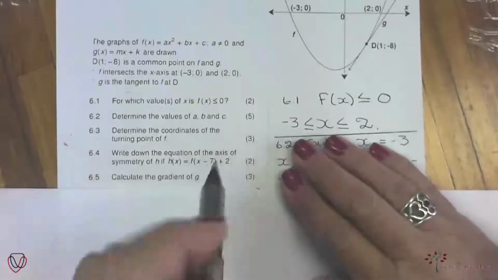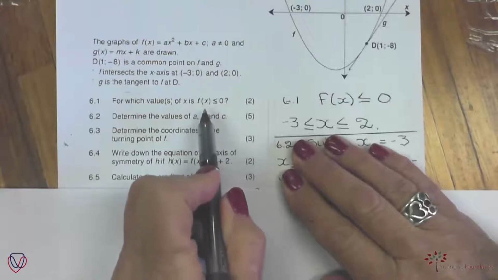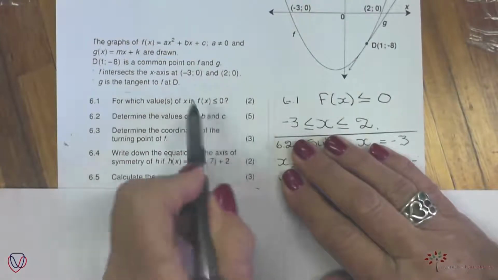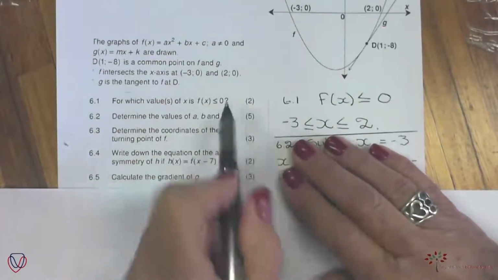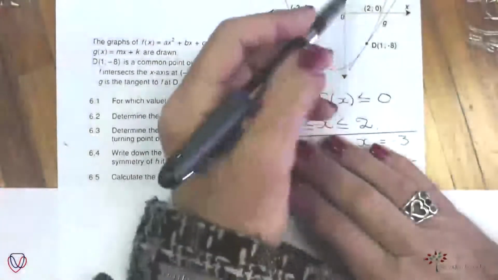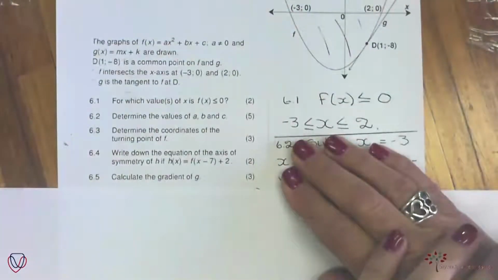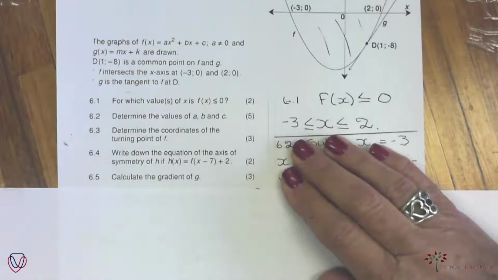I did it there because f(x) is our parabola. And where will the y value of the parabola be smaller than 0? For which x values? The y value is going to be negative over there. You agree? No, they said find the x values if the y value is smaller than 0.